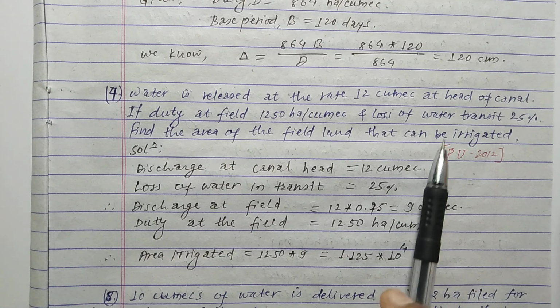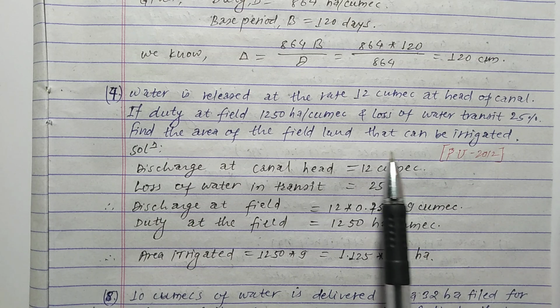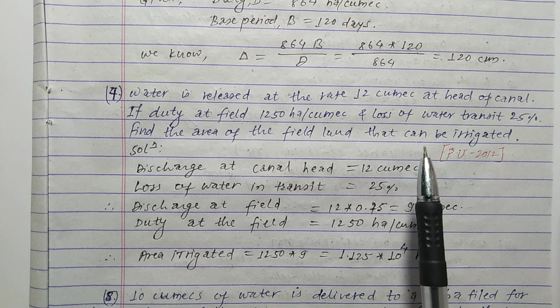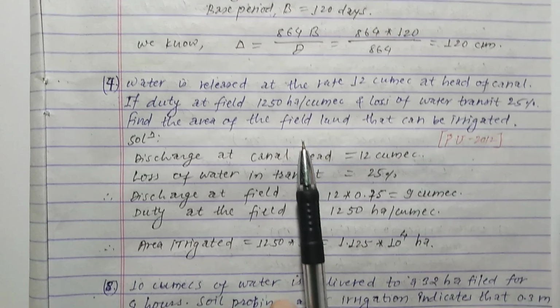With the help of this data we have to calculate the total area that can be irrigated with the help of the data given in the question. So we have to calculate this. Let's start the solution.